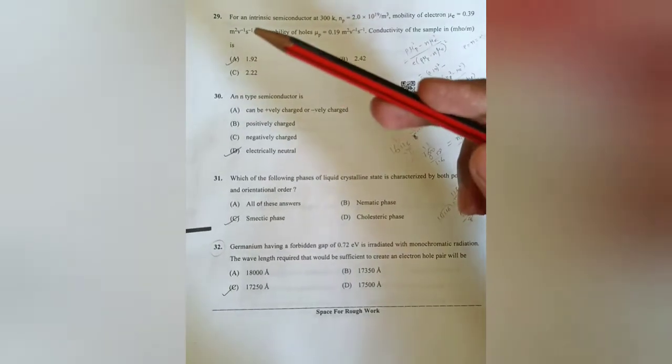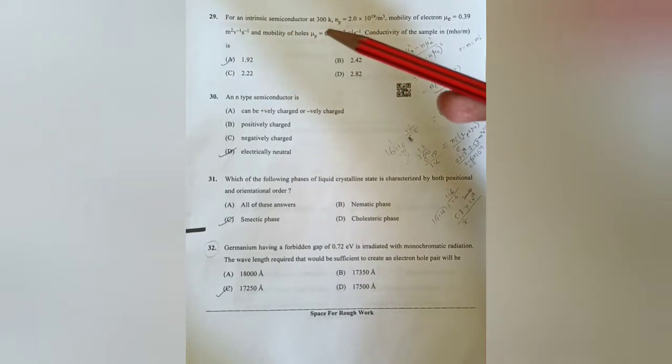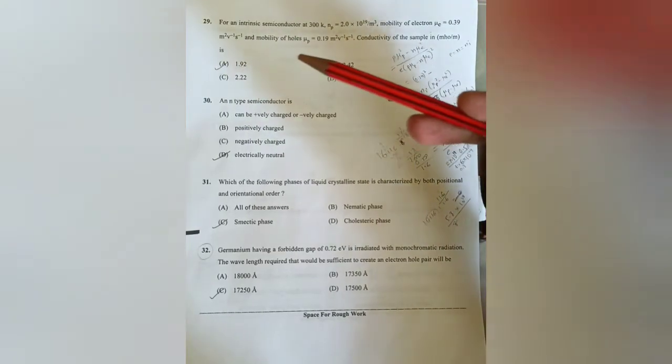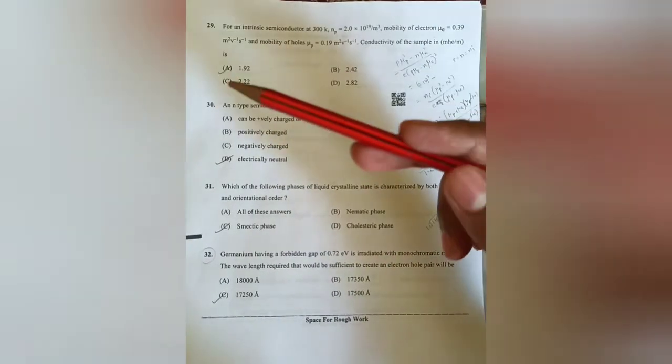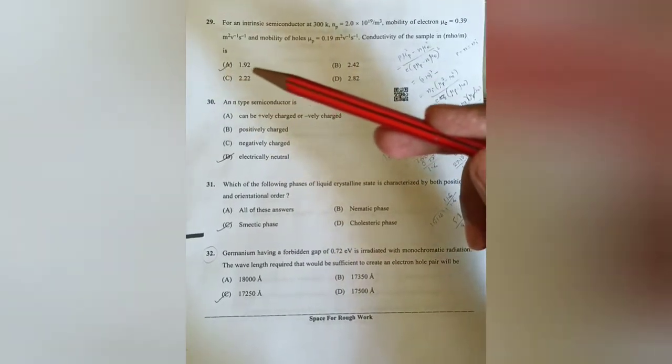Question number 29. For an intrinsic semiconductor at 300 Kelvin, n p is given, mobility of electron is given, and mobility of holes is also given. Conductivity of the sample is asked. The answer is option A, 1.92.